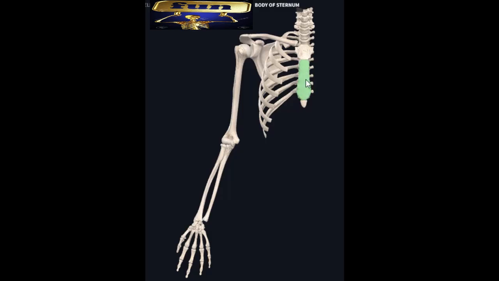So this right here is the body of your sternum. And the top of it is also part of your sternum. They call it the manubrium of your sternum. So all of this is your sternum, but I'm just telling you the different parts of your sternum.